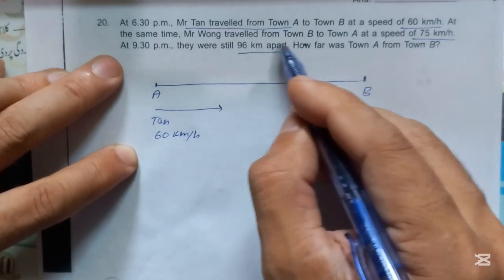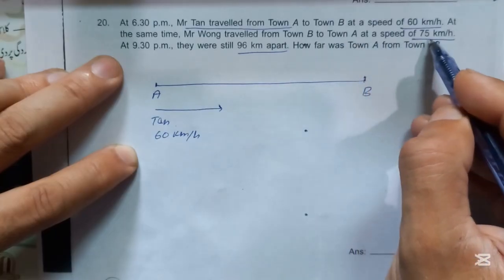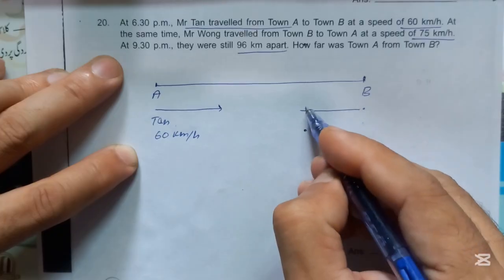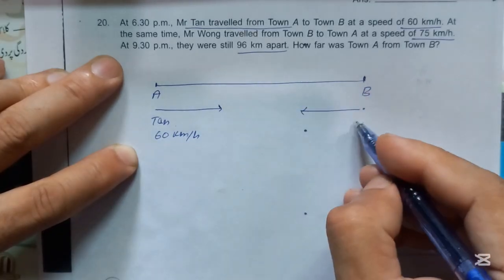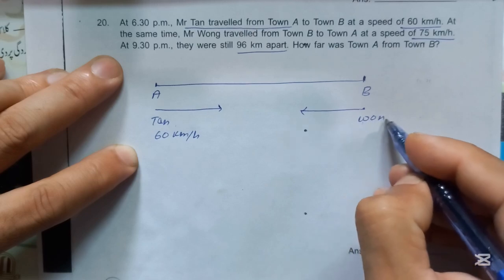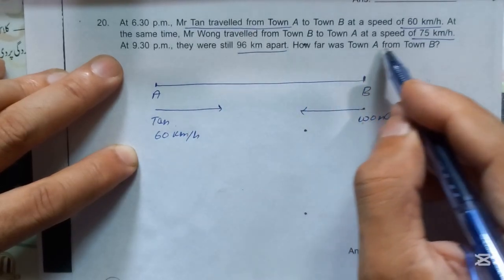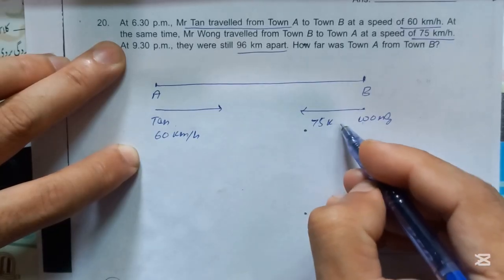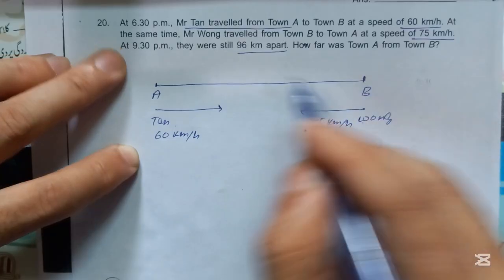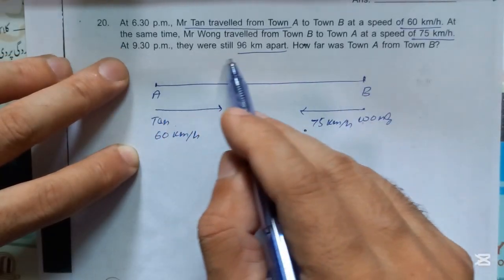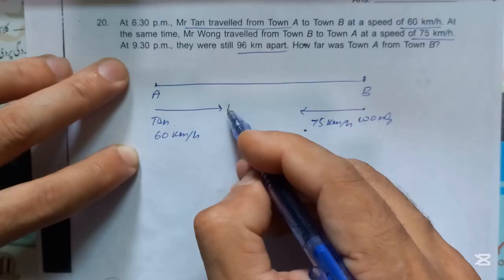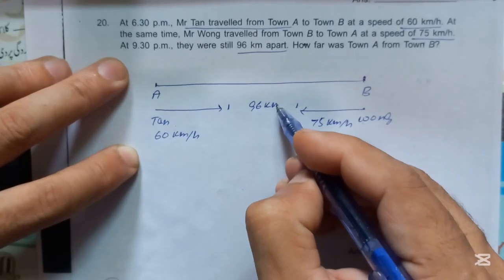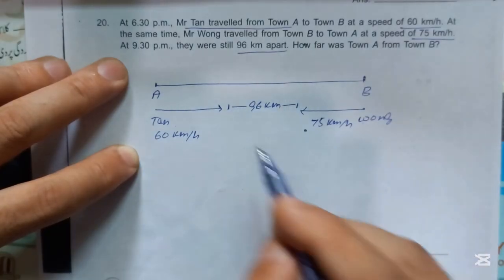At the same time, Mr. Wong traveled from B to A at the speed of 75 kilometers per hour. At 9:30, they are still 96 kilometers apart.